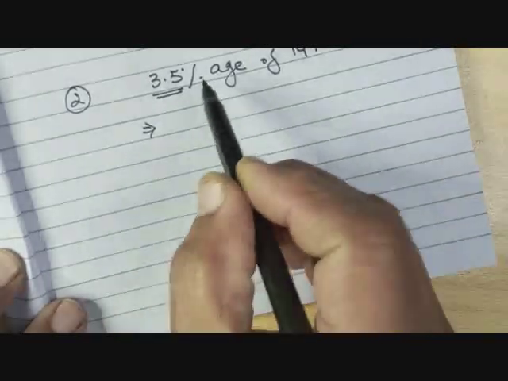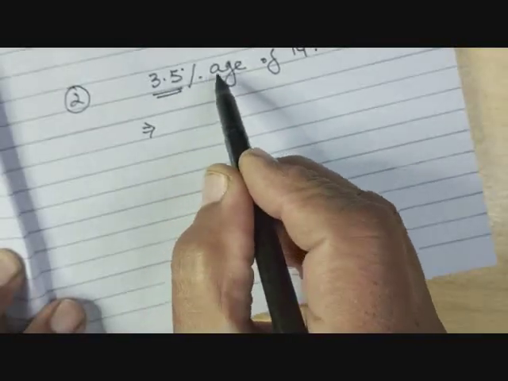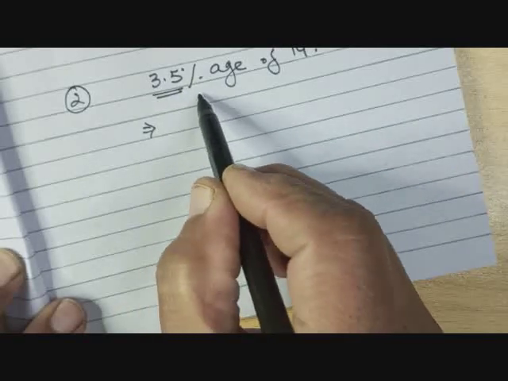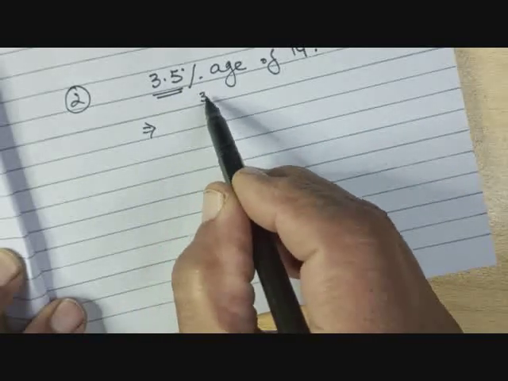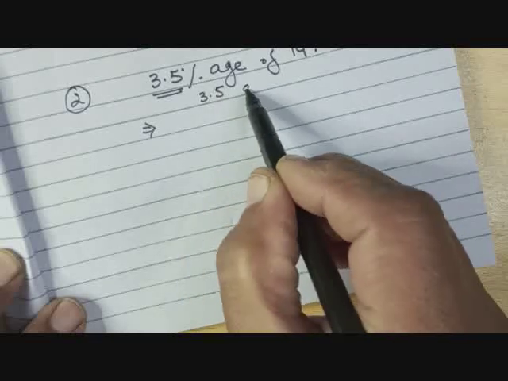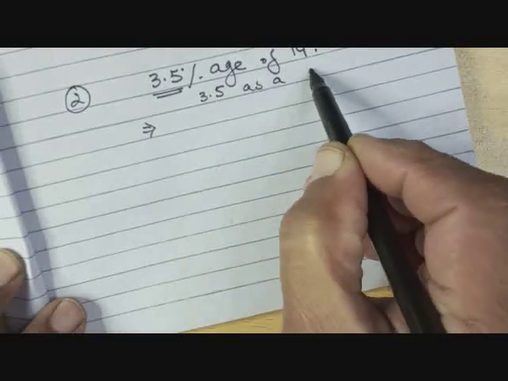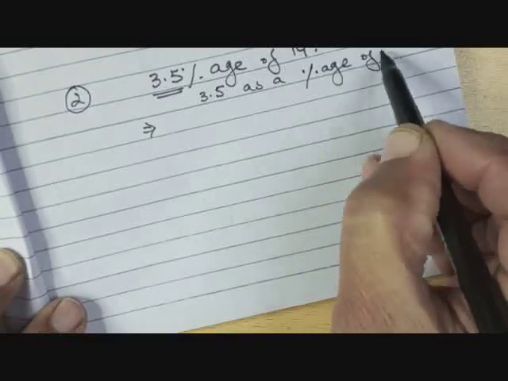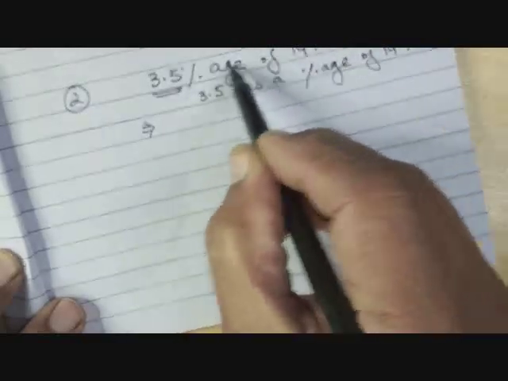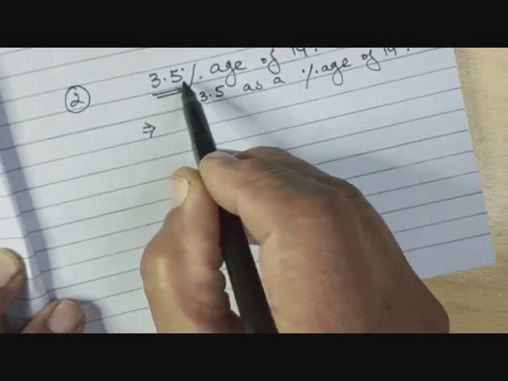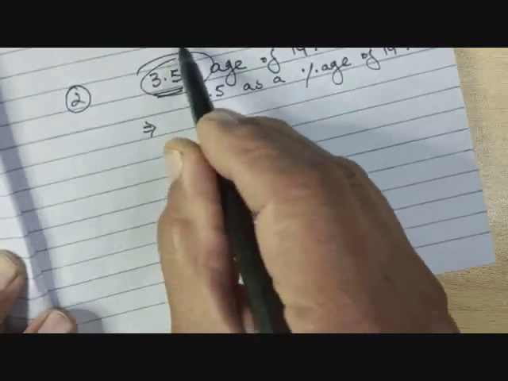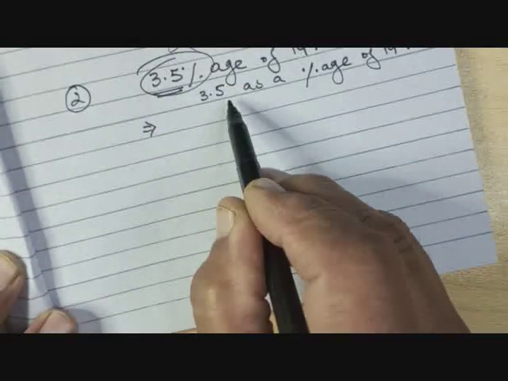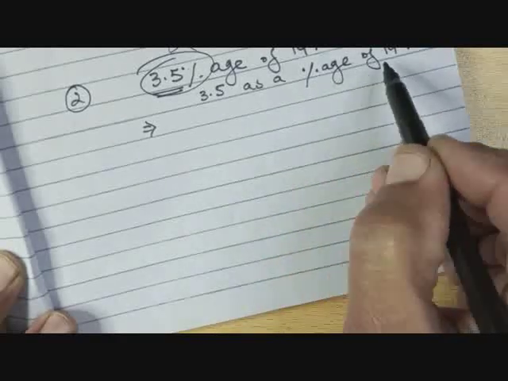Let me write it as 3.5 as a percentage of 14. The earlier way was a little confusing and not right, because this percentage sign is mixed with this. So it is 3.5 as a percentage of 14.